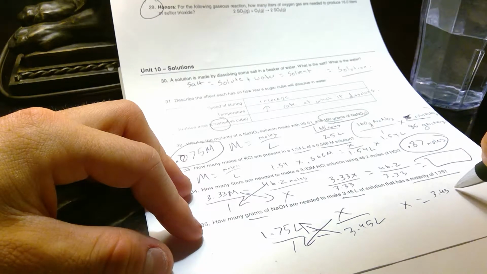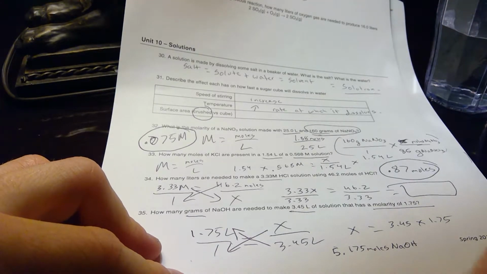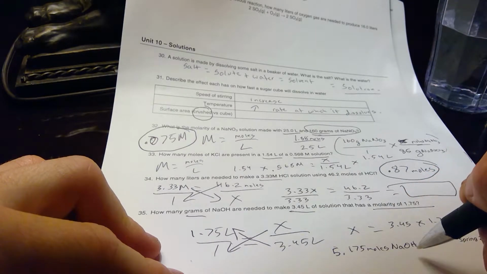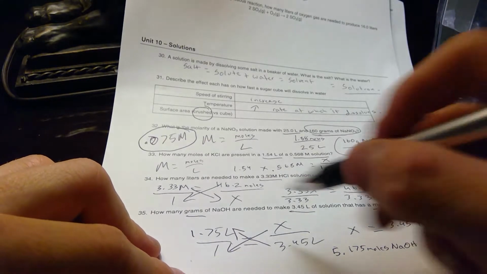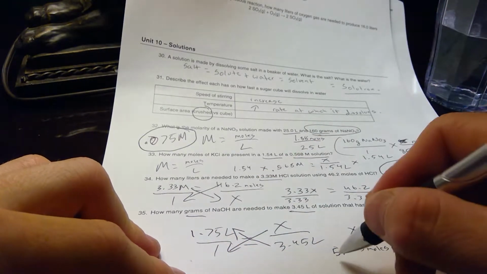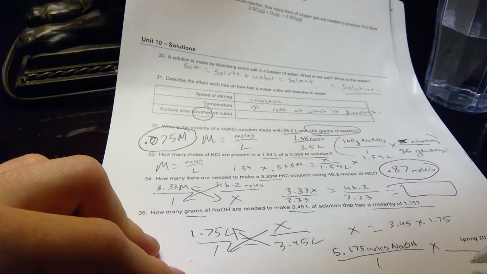3.45 liters times 1.75, and that would be, where am I here? That would be this, right? So 5.175 moles of NaOH, but you don't want moles, you want the grams right here. So you're gonna have to convert to grams. Here we go, once again. If you have moles up here, you need moles down here.